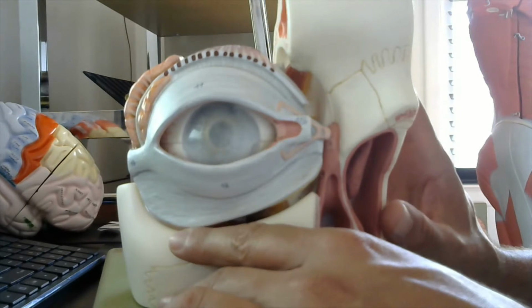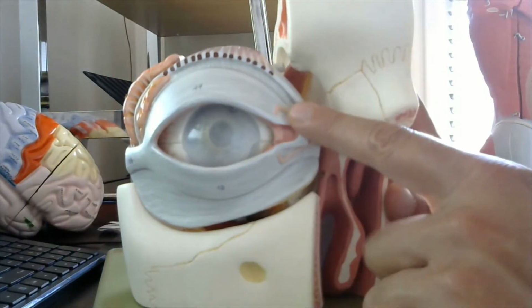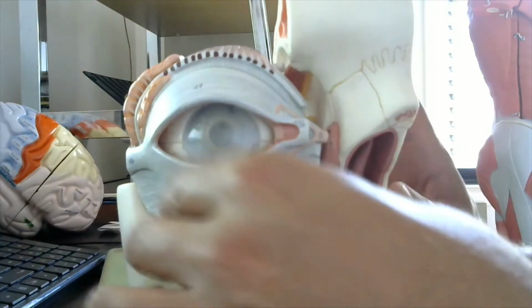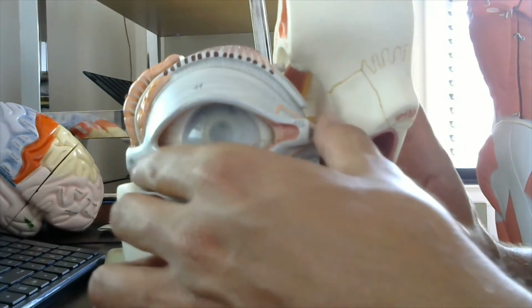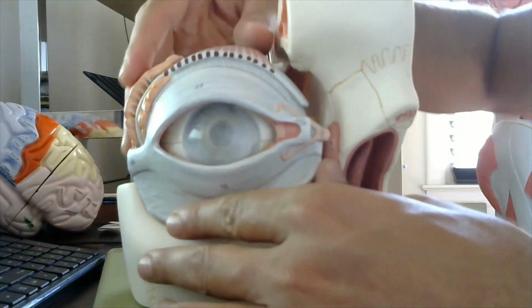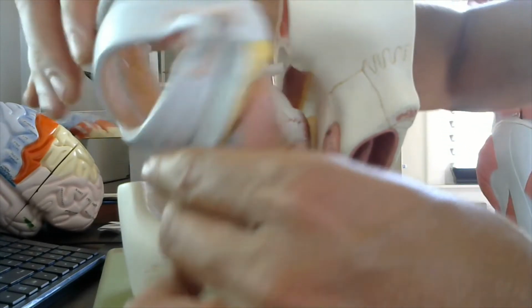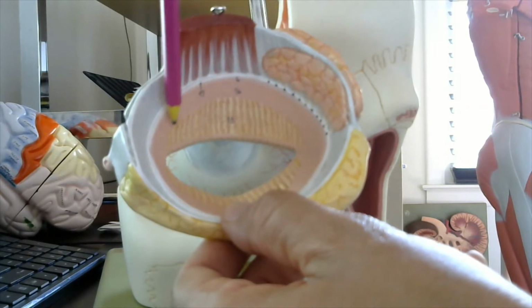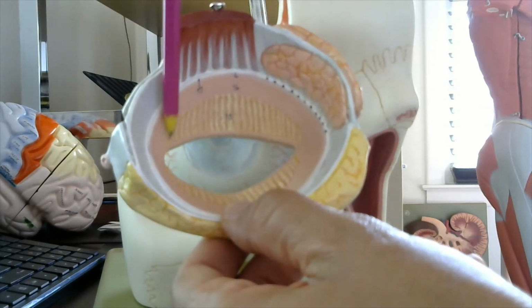Okay. So here we can see the outer covering of the eye. Really, this is the eyelid, okay, and this is muscle tissues of the eyelid. On the inner aspect of this, if I go ahead and take this off and I flip it around, then we can see on this inner portion here is the conjunctiva, okay?